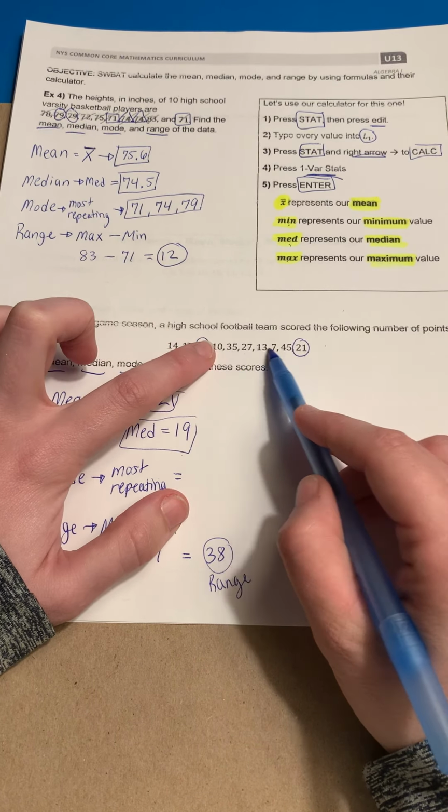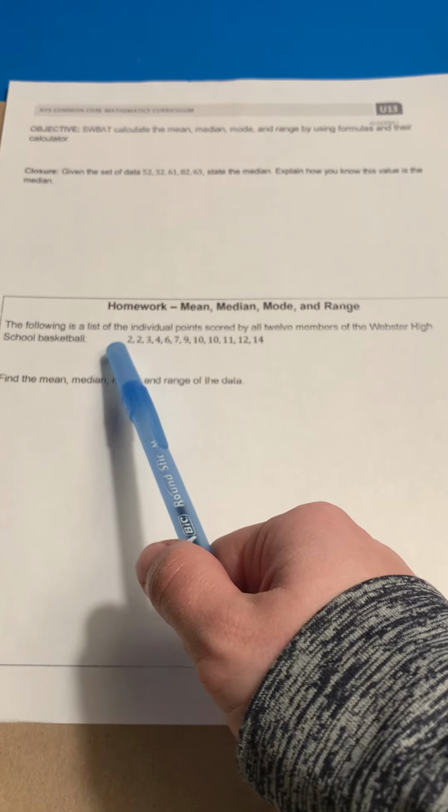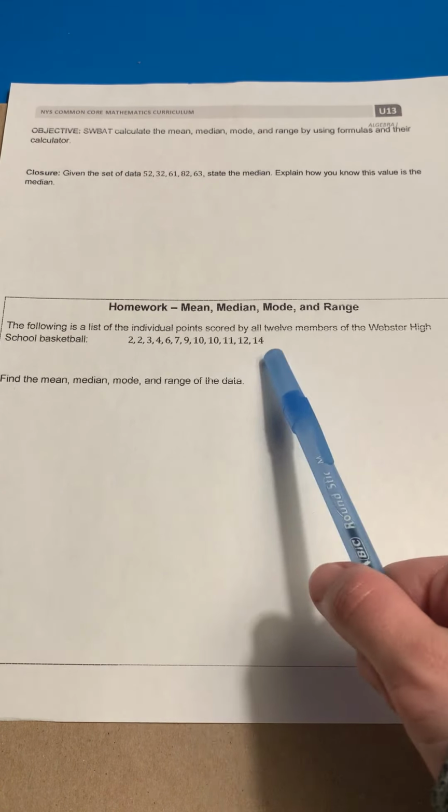That's it for this page. Okay, last page is for you guys to do on your own. The closure says state the median given this set of data and explain how you got this value is the median. So when you're explaining, make sure you're using the vocab, the information and definition that we have given you in the notes. And then the homework, they want you to find the mean, median, mode, and range, just like we did on the previous couple pages, using this information up here. Okay, this set of data.